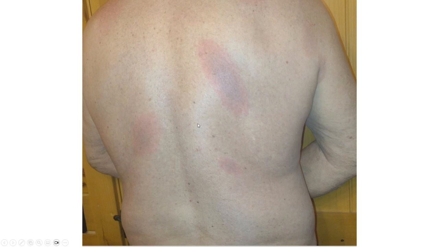All right, so first case, you have on the trunk here well demarcated oval pink plaques with central duskiness. And so this is fixed drug eruption. Probably a lot of you got that from just pattern recognition, overall gestalt. There's not many inflammatory diseases where you're going to get super well defined oval to circular patches on the trunk like this. It's almost always fixed drug.